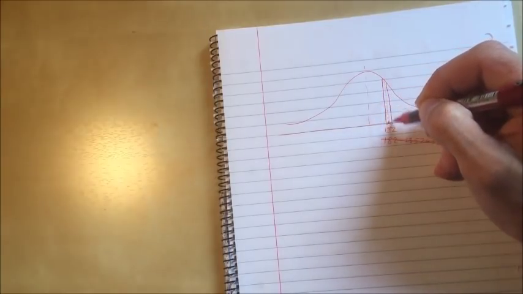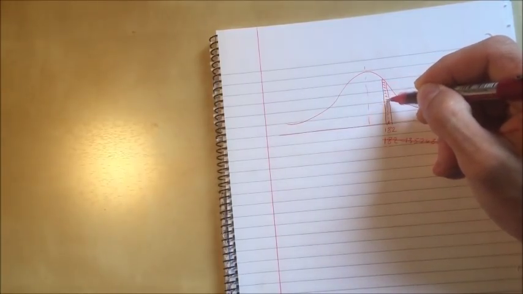So what we actually do instead is we don't do that sort of thing. If I'm interested in a value of 182, then I imagine a little band around it, and the area there is the probability. So the height of this thing isn't the probability, the area is the probability.